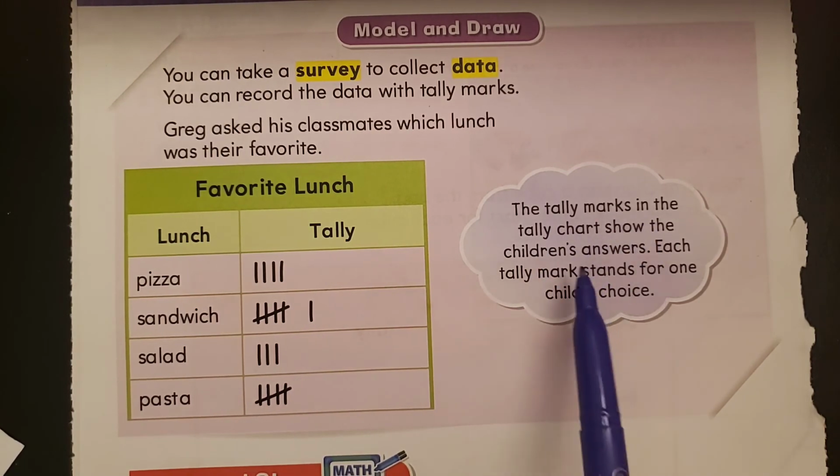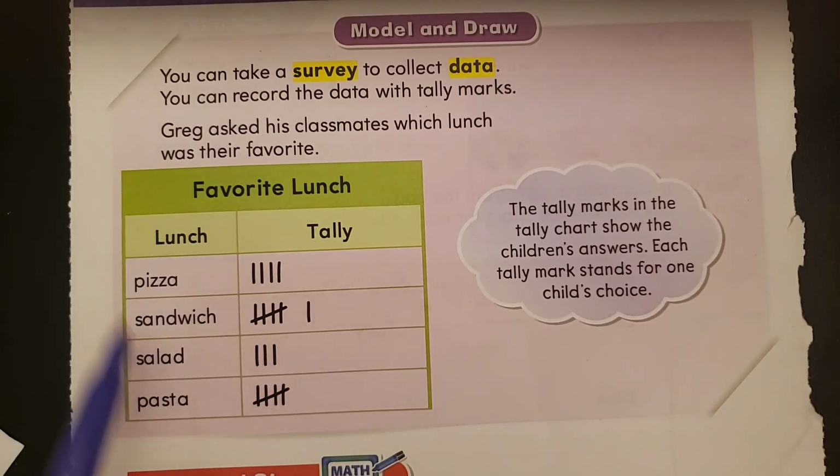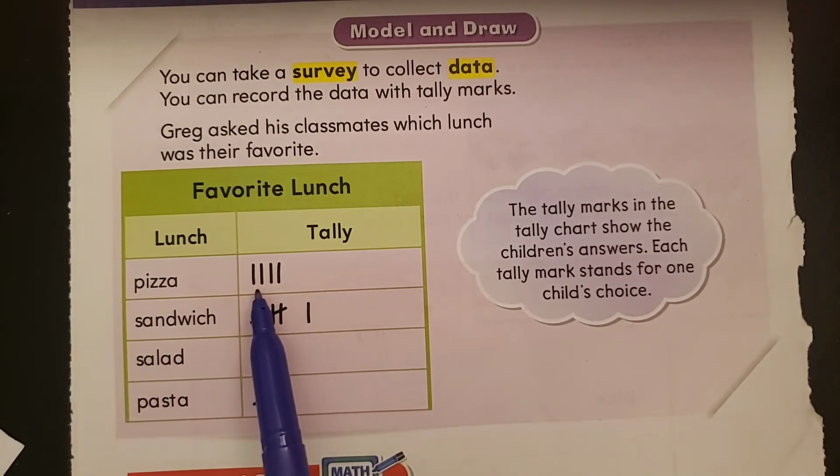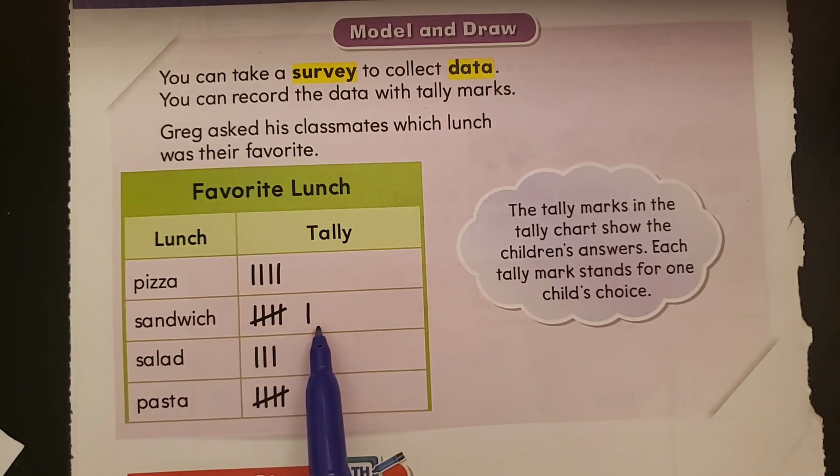The tally marks on the tally chart show the children's answers. Each tally mark stands for one child's choice. So we're looking at this tally chart right here. He put down for pizza, and we have 1, 2, 3, 4 children who liked pizza. He put down sandwich, and he has 1, 2, 3, 4, 5, 6 children who like sandwiches.